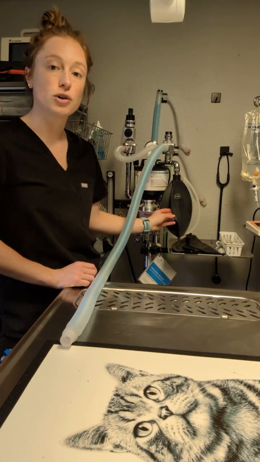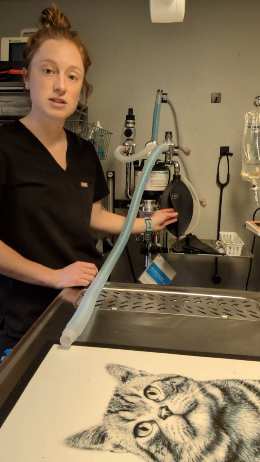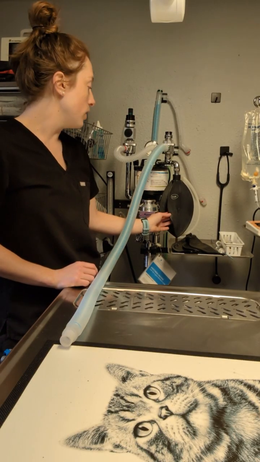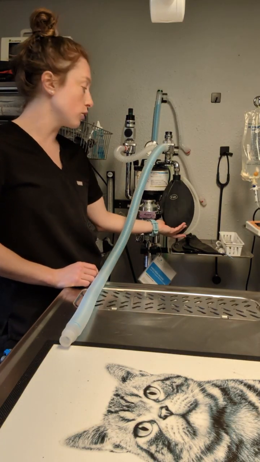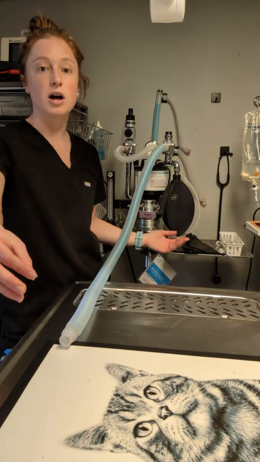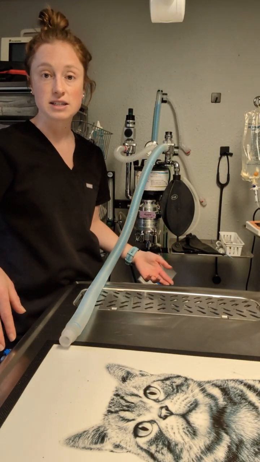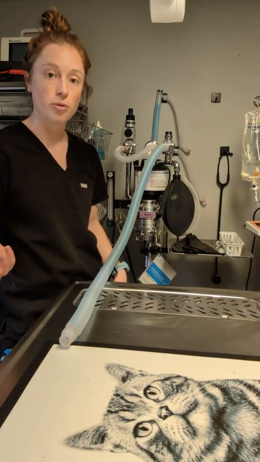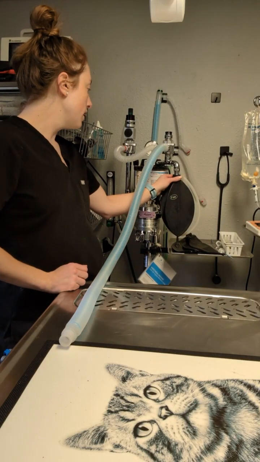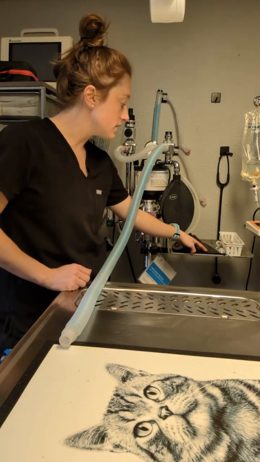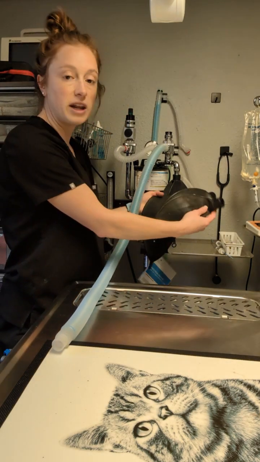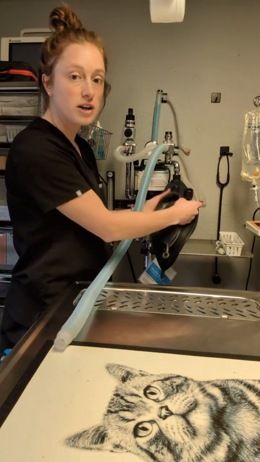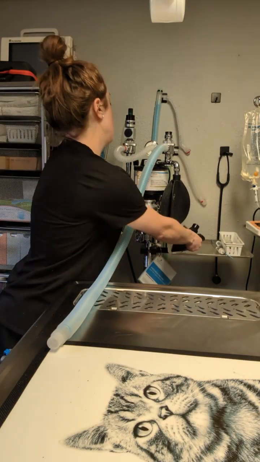So we can monitor respirations using movements in the reservoir bag. We can bag the patient. If we push on the reservoir bag, it will deliver a lot more of the gases into the patient, just kind of help them along. And then we have some different sizes of bags, which, depending on the size of the patient and the size of their lungs, we would adjust the size of the reservoir bag.